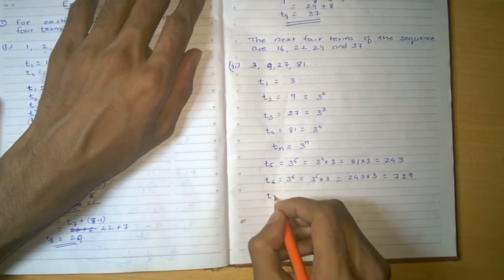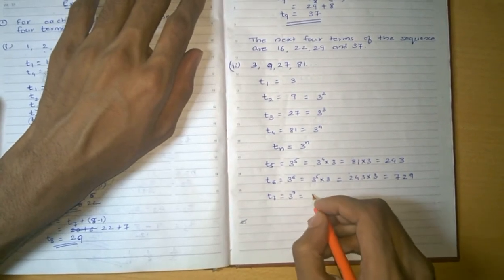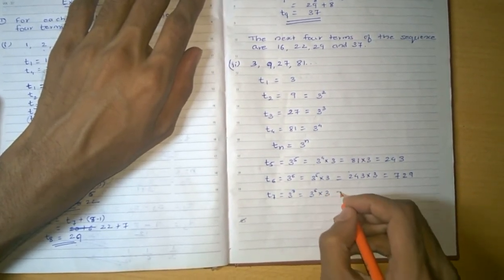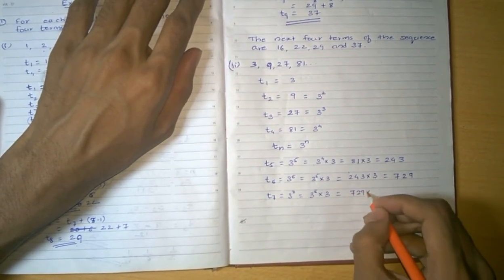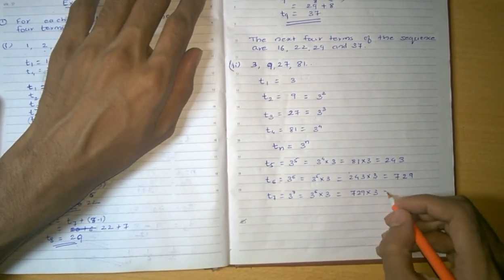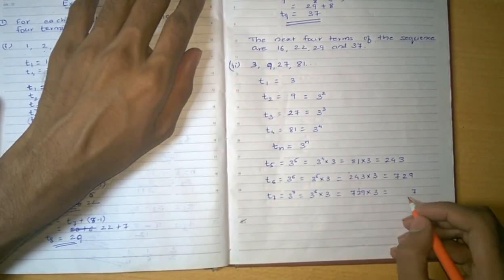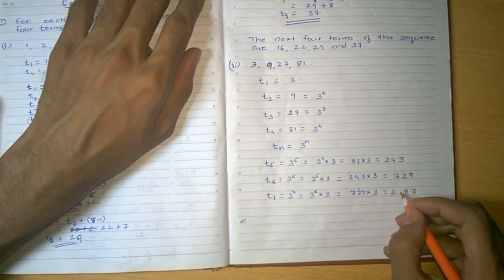Next term T7 is equal to 3 raised to 7, which is 3 raised to 6 into 3, which is 729 into 3, which is 2187.